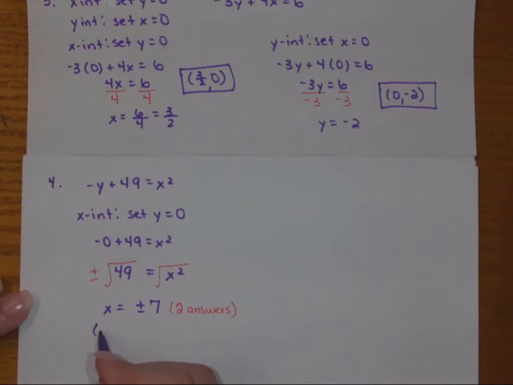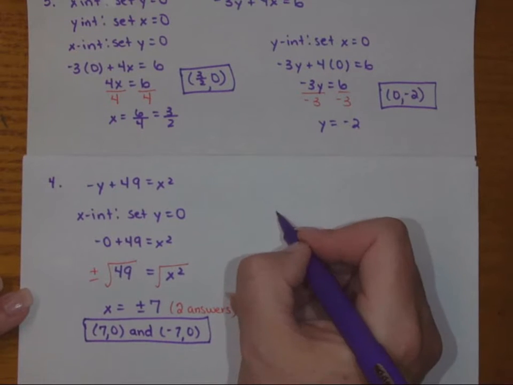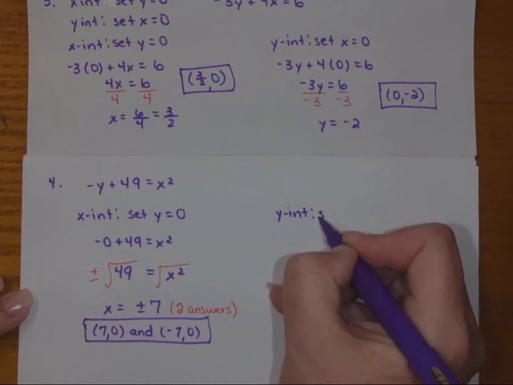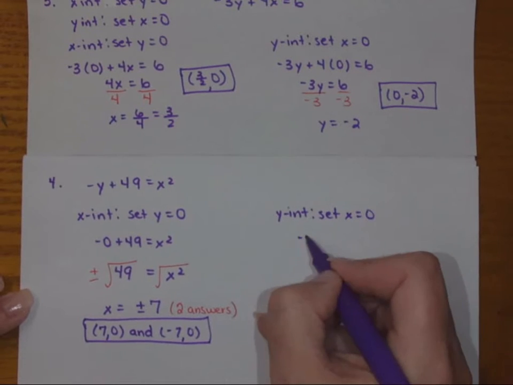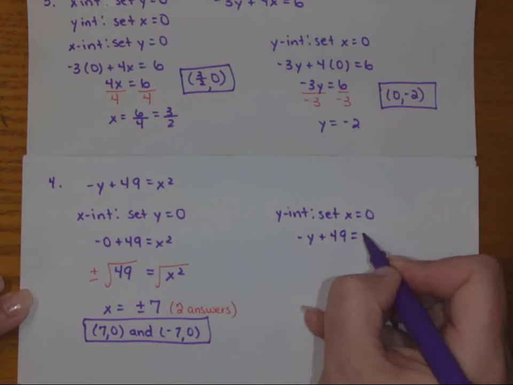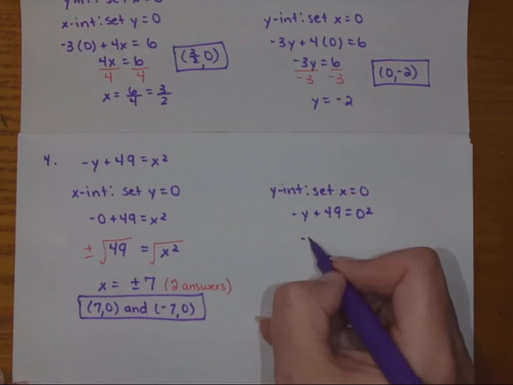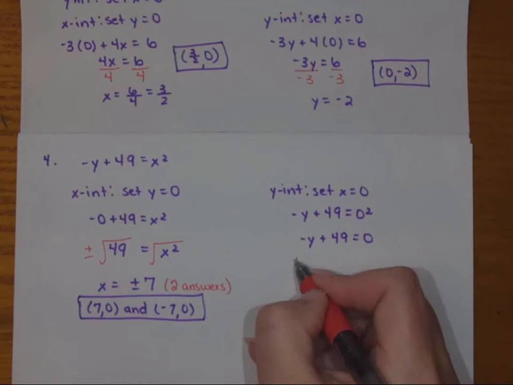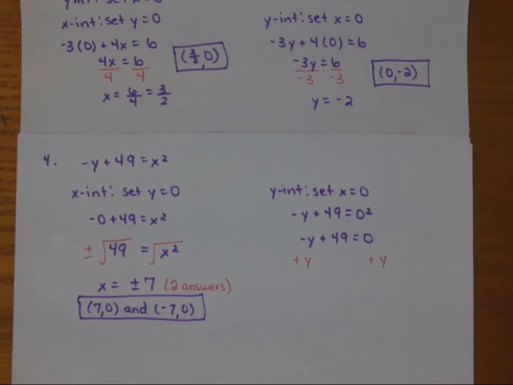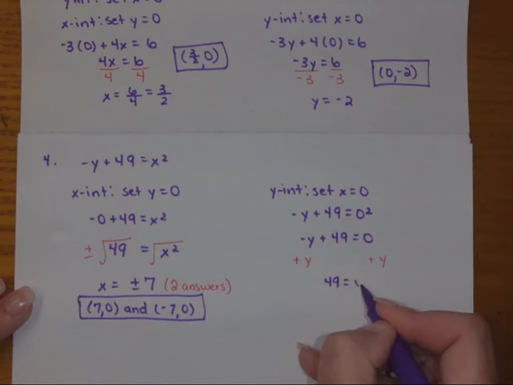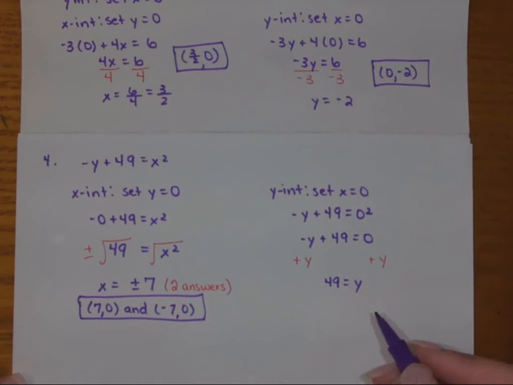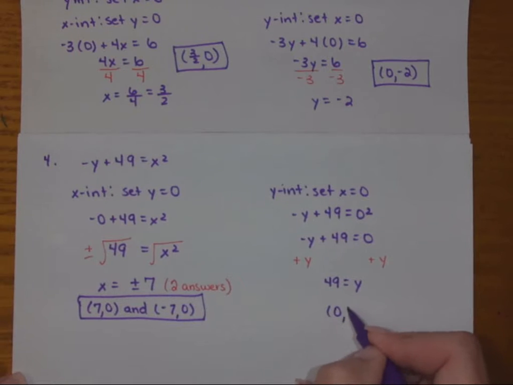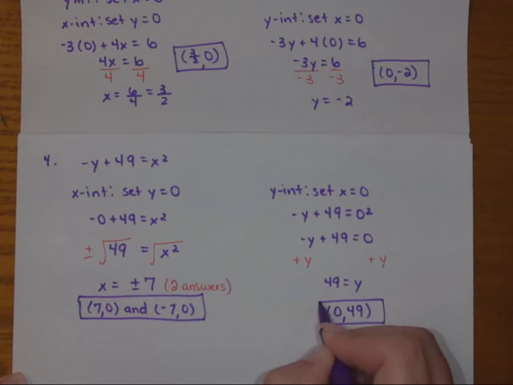So that is actually the points (7, 0) and (-7, 0). Okay. For the y-intercept, we set x to 0. Notice this is going to be the easier of the two probably, because the squared goes away this time. So we get negative y plus 49 equals 0, but we want y by itself. So I'm just going to add y to both sides so that the y will be positive. And I'll end up getting 49 equals y, or y equals 49. At any rate, we want to write that as a point, so it's (0, 49).